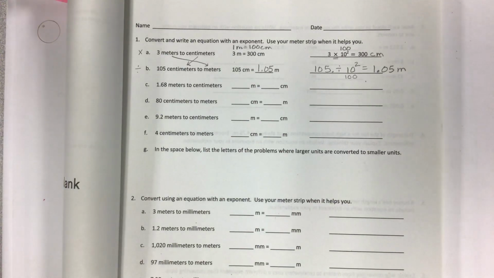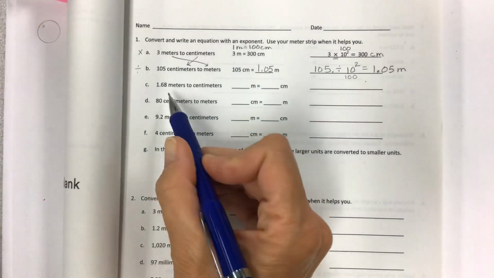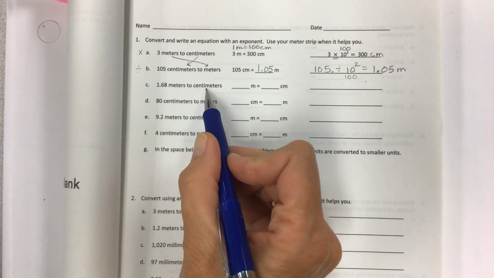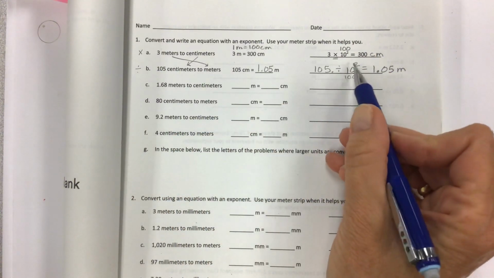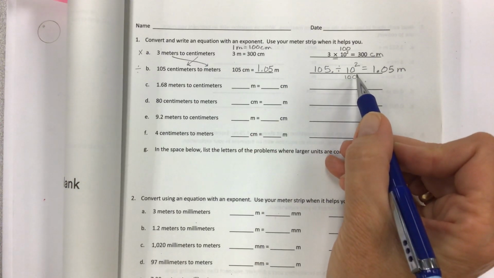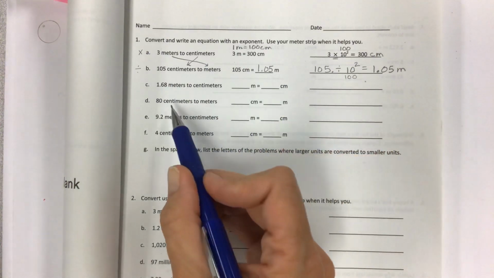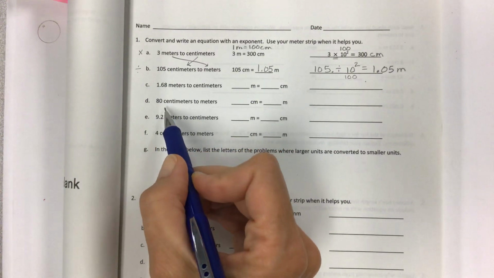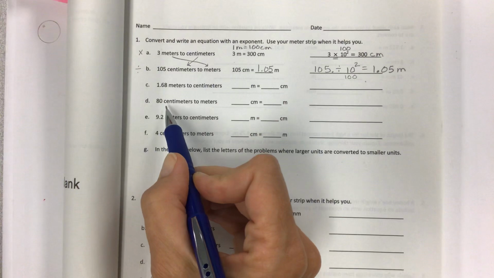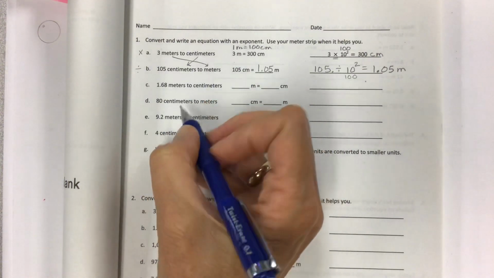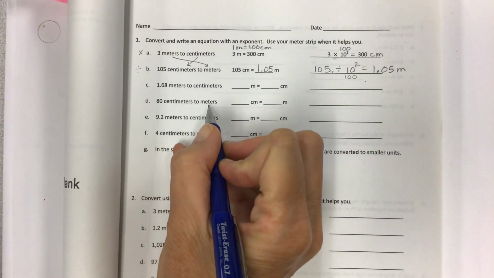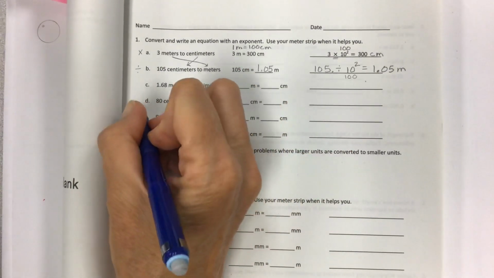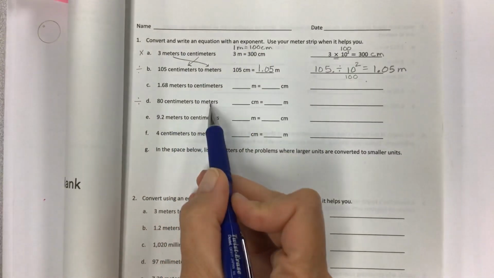So let's take another one and think about how to apply the same rules. I'm going to skip this one because it already has meters to centimeters. So we know that's going to be using the 10 squared. Okay. And let's go, this one already has one that's over 1 meter. So let's go to less than a meter, 80 centimeters. Now I'm going to have a small unit to a large unit. So when I have a small unit to a large unit, I'm going to use division. Okay.